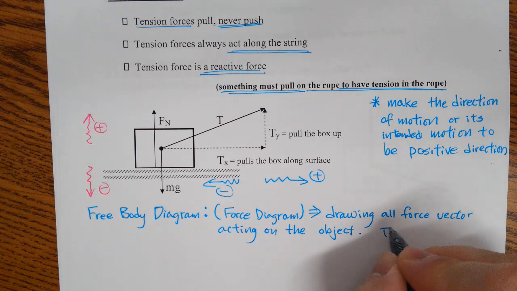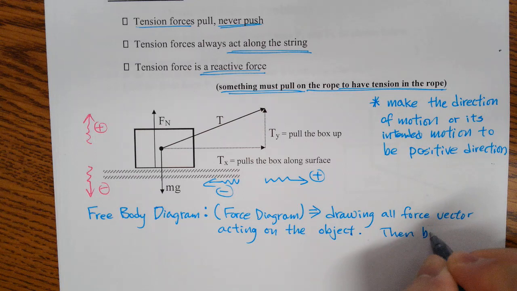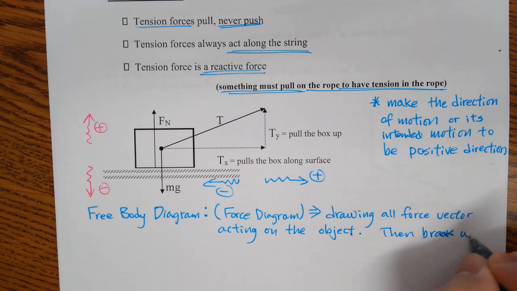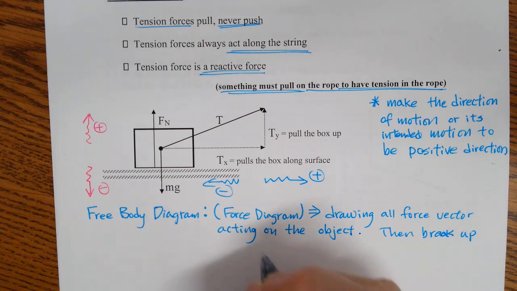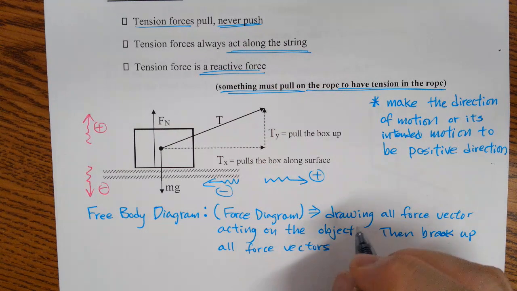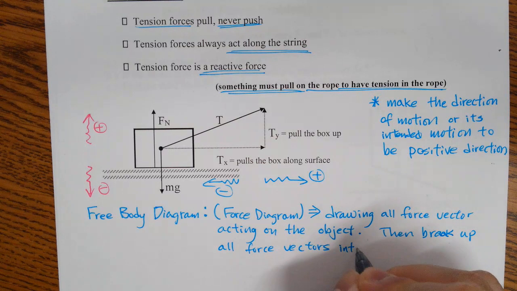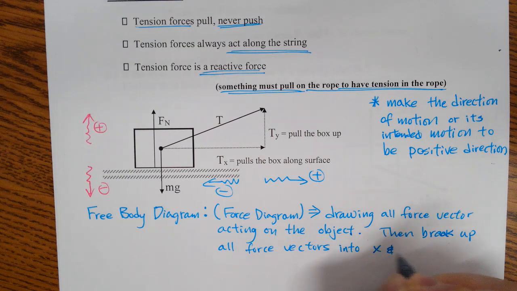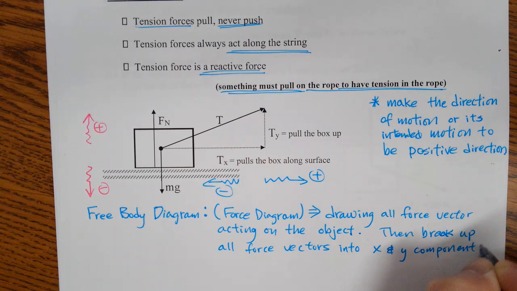Then break up all force vectors into x and y components.